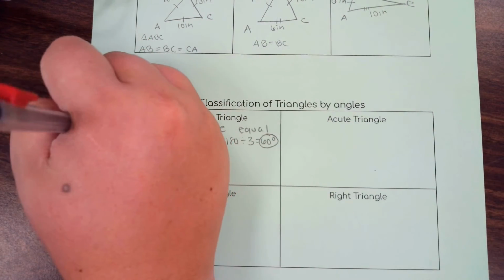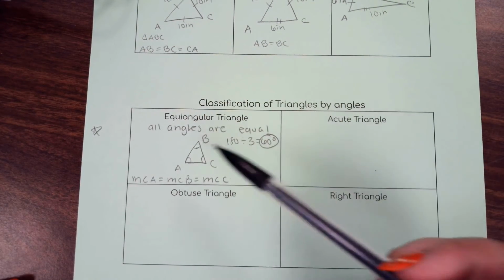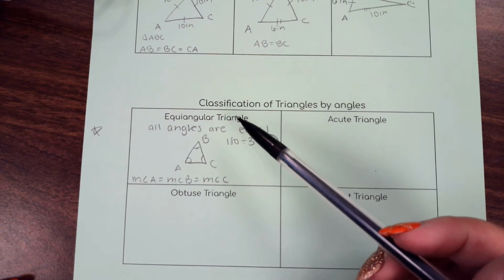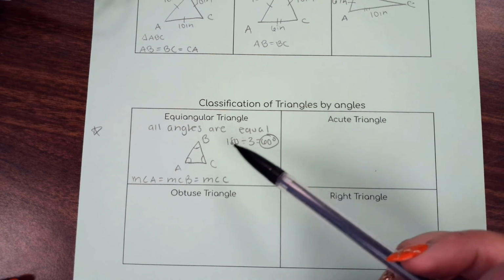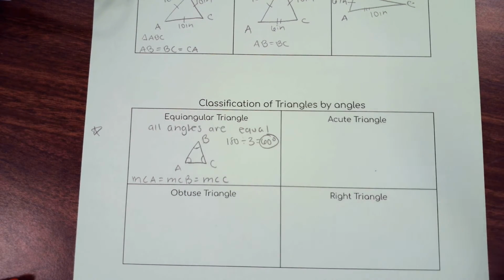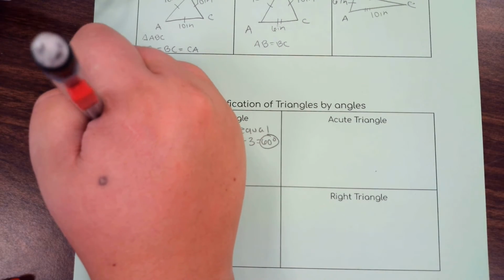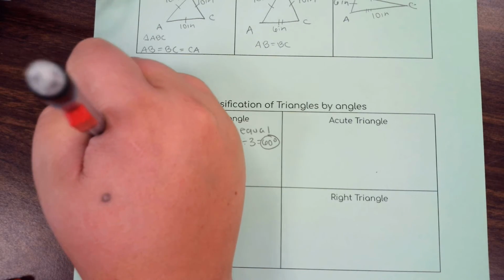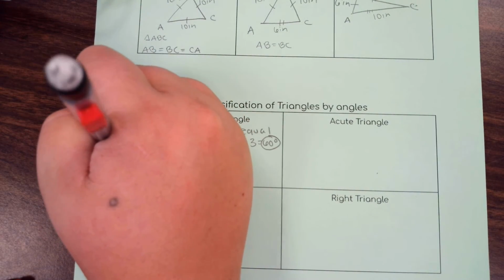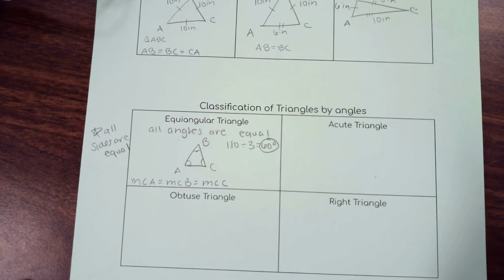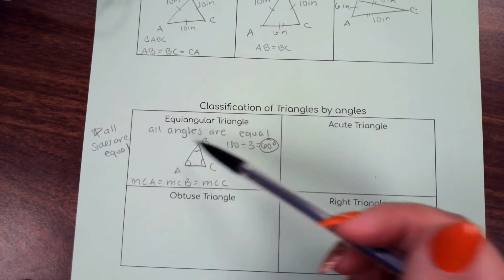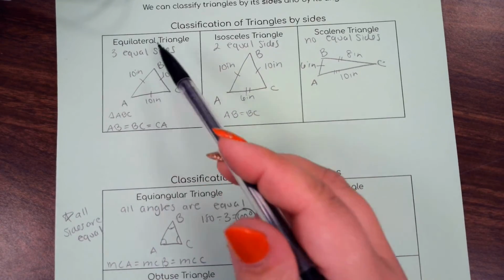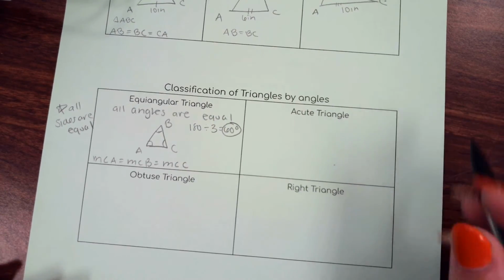Also, I want you to know that in an equiangular triangle, since all the angles are equal, that means all the sides are equal as well. So if we have an equiangular triangle, that means it's also equilateral and vice versa.